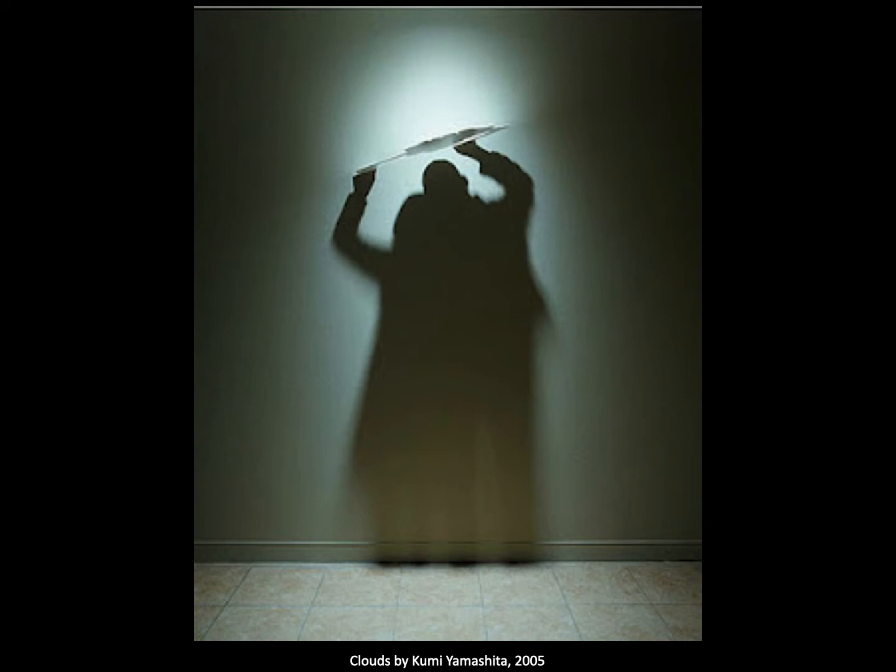What does the shadow represent to you? Is it the truth, or is it a lie, right?